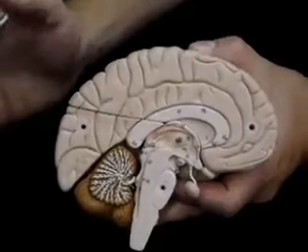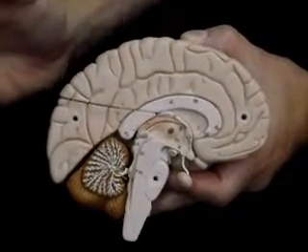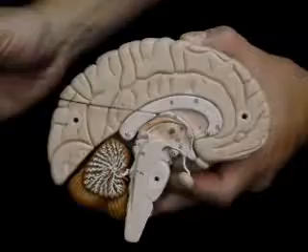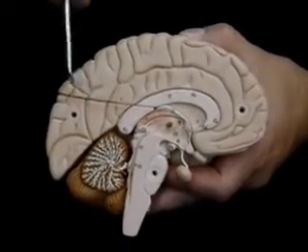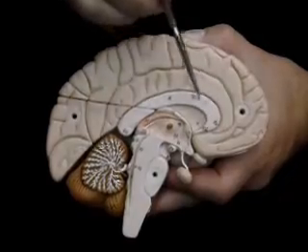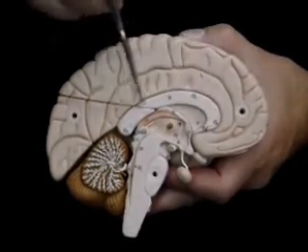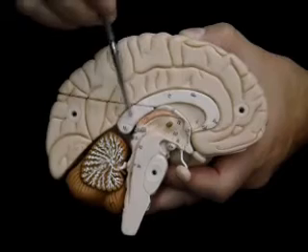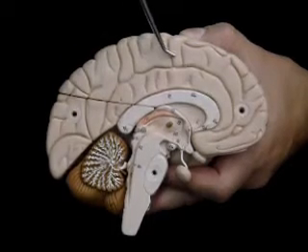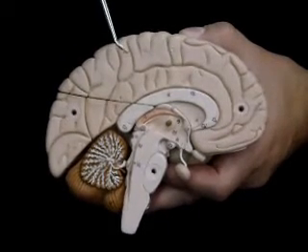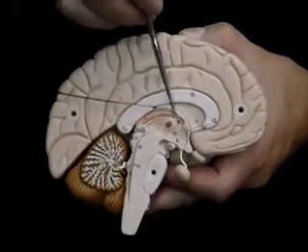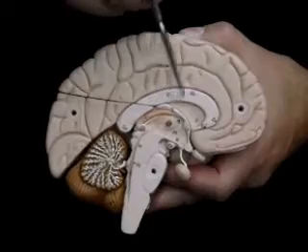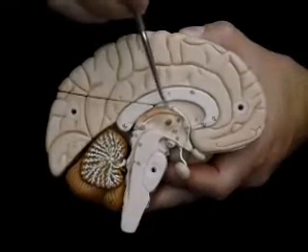So we're looking at the sagittal view of the human brain model for Bio 157. So this right up here, once again, is the cerebrum. And this structure right here, this is the corpus callosum. And this is the only structure that connects the left hemisphere, which is what you're seeing, to the right hemisphere. Below that right here, this is the fornix. So this is the corpus callosum. This is called the fornix right here.